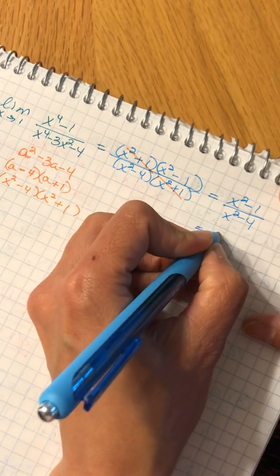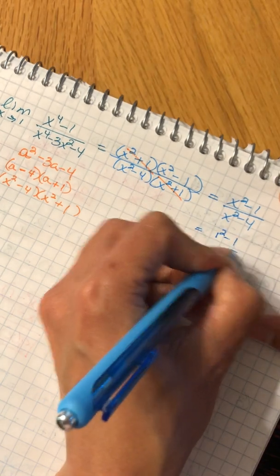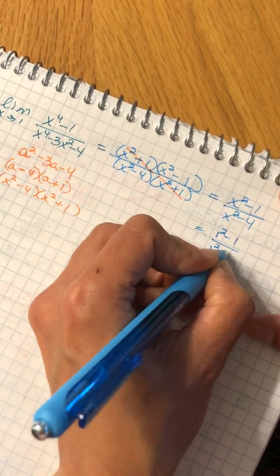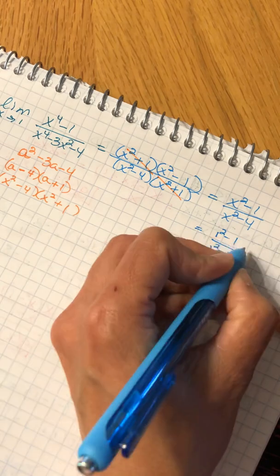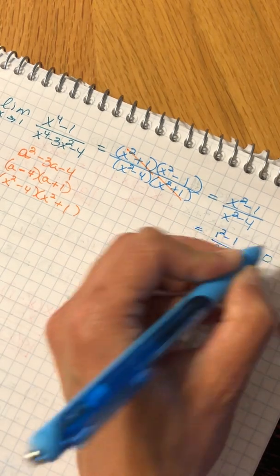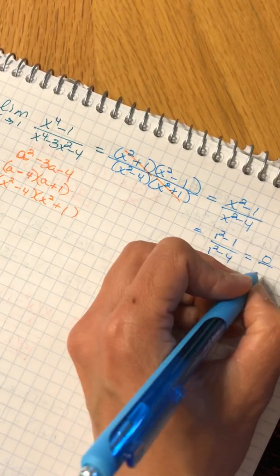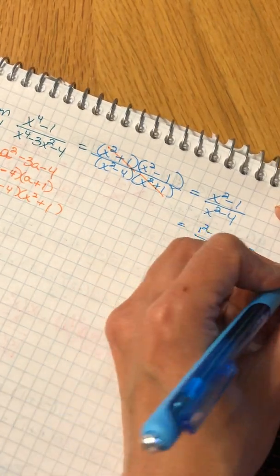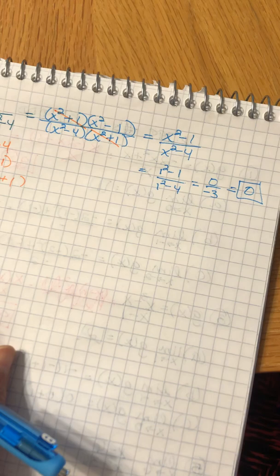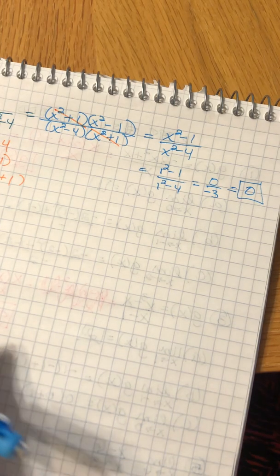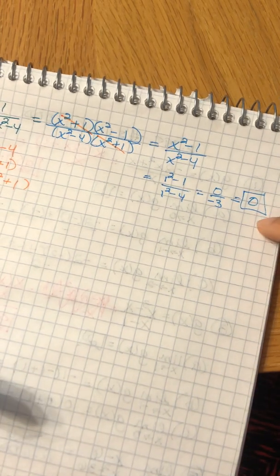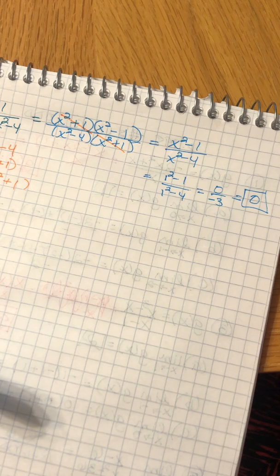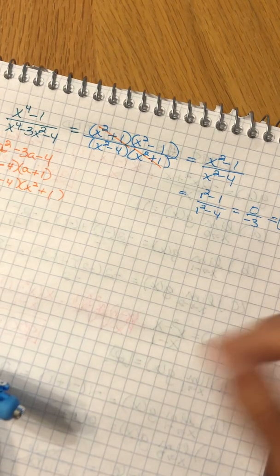And I'm going to have 1 squared minus 1 over 1 squared minus 4. Well, 1 squared minus 1 is 0. And 1 squared minus 4 is negative 3. Well, 0 divided by anything is 0. Remember, it's okay to have a 0 in the numerator, just not the denominator.